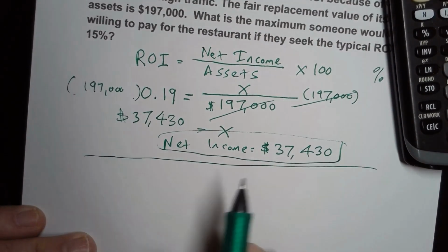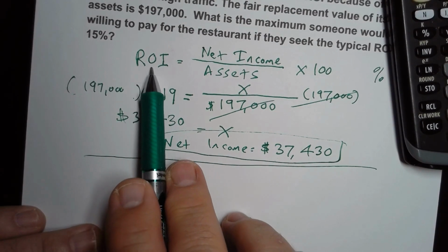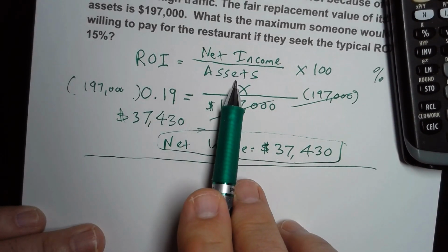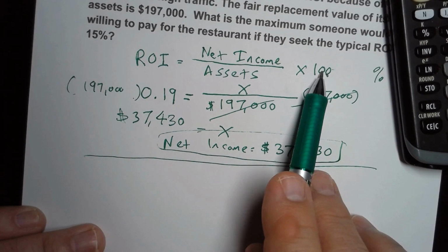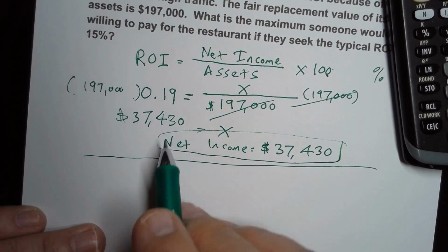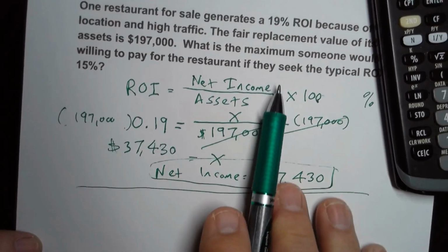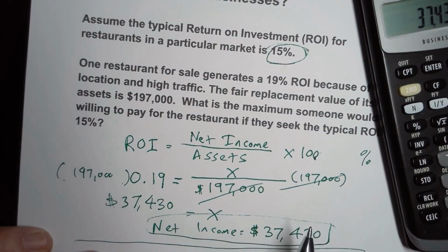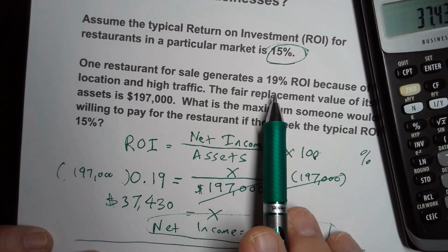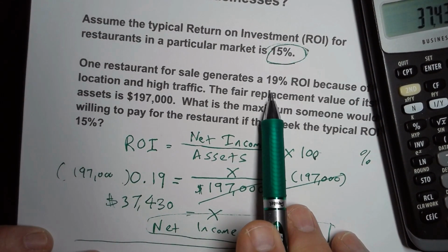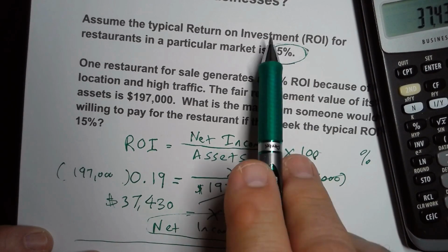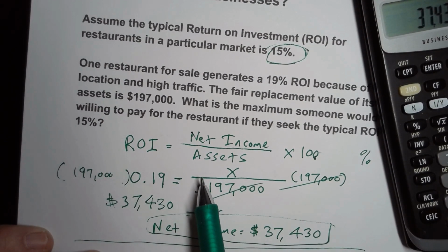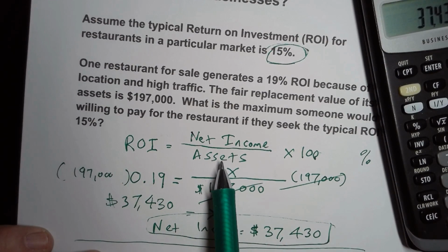We're going to reset up the problem. We use the same formula. The ROI is equal to net income over assets times 100. I'm going to go ahead and assume we divided by 100 and put down the ROI that we're seeking. We're happy with what the market is generating for other restaurants. It would be great to get the 19%, but this restaurant owner is probably well aware that they are making more as a return on an investment than their competitors. And therefore, they're going to ask for a premium. And that premium is going to be in the form of goodwill.